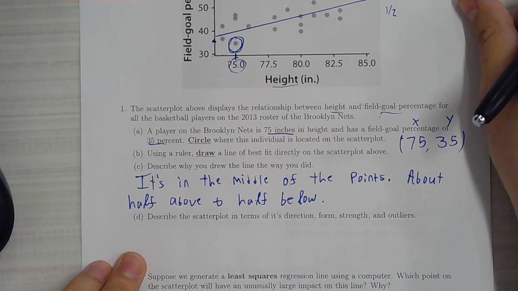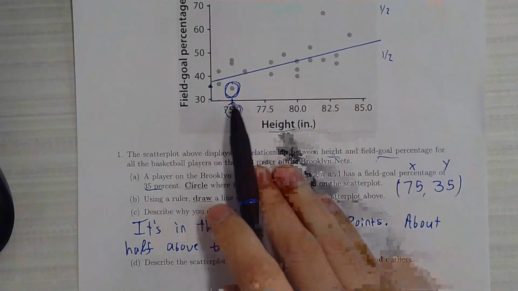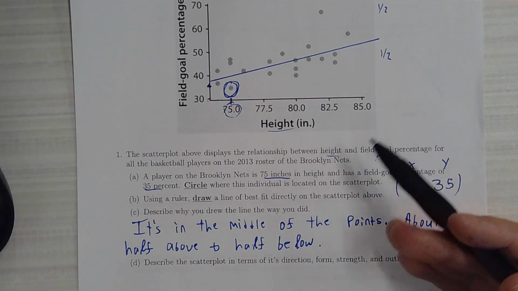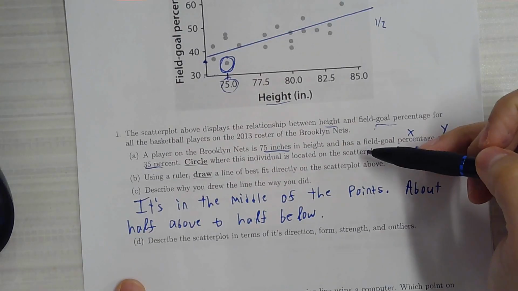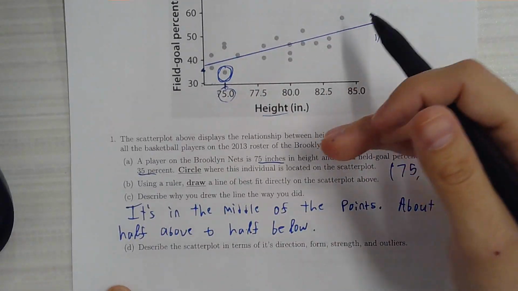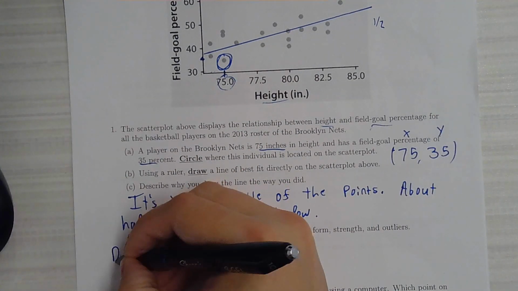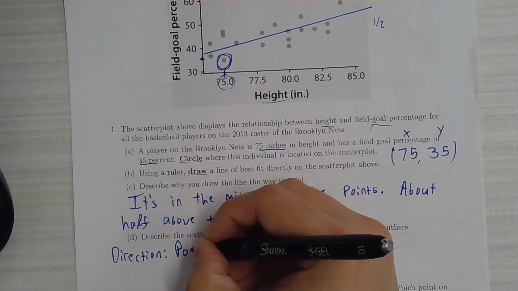Awesome. Let's see. D, describe the scatter plot in terms of its direction, form, strength, and outliers. Let's start with direction. As we go from left to right, are the points getting higher or lower? Hopefully we're thinking higher. They're generally getting higher. So when we go high, that's a positive direction. So the direction here is going to be positive.